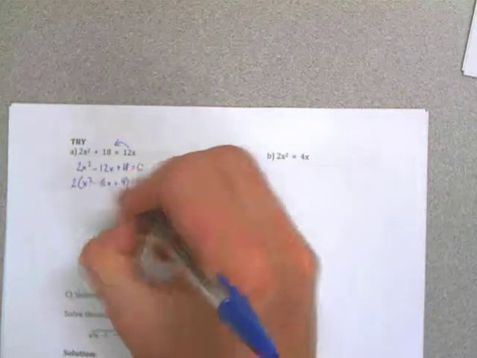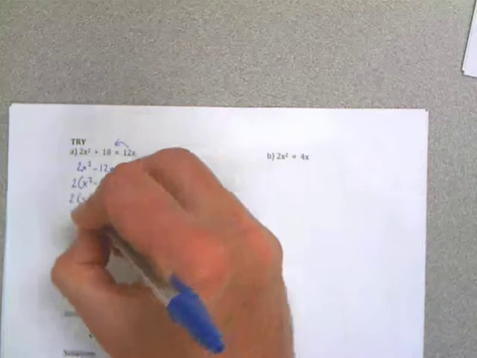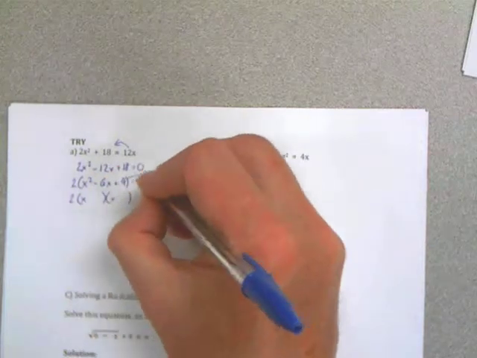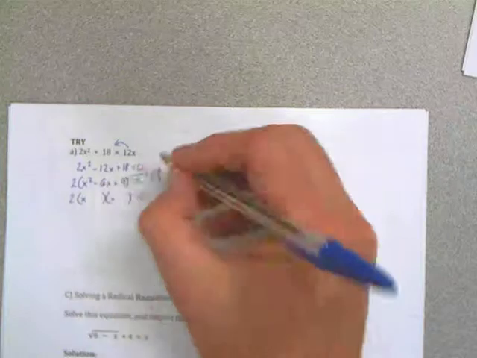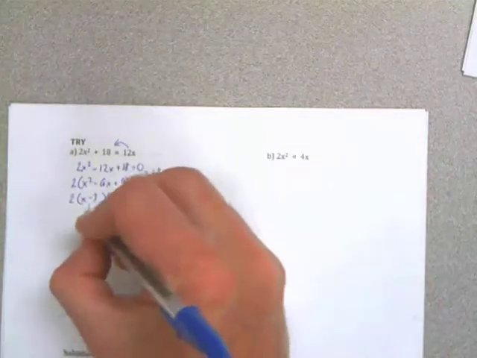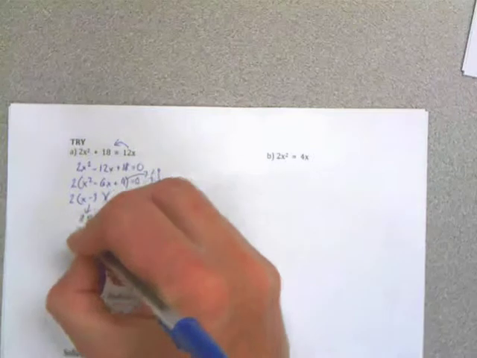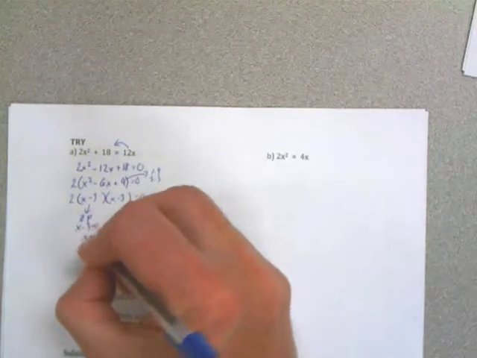X is by itself, so I can square it. 2 sets of brackets. Numbers that give me 9 are 1 times 9 and 3 times 3. Out of those, the ones that will give me 6 are 3 and 3, and that'll be negative 3, negative 3. It's a zero property. So x minus 3 is equal to 0, x is equal to 3.